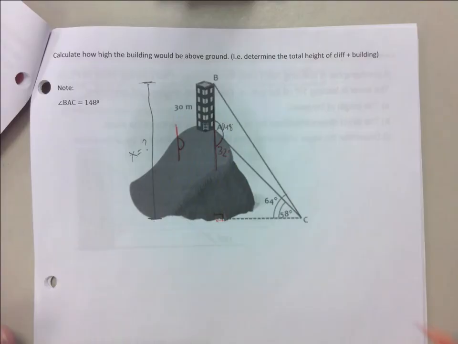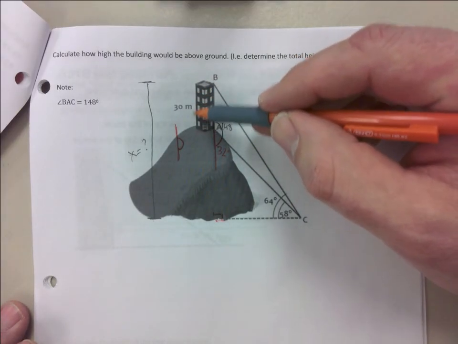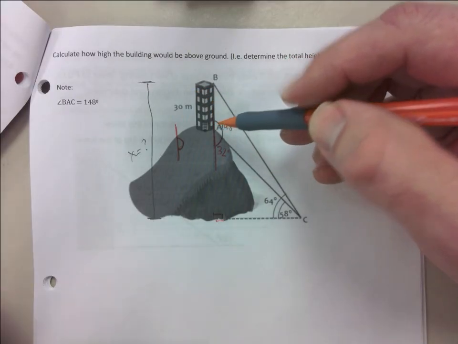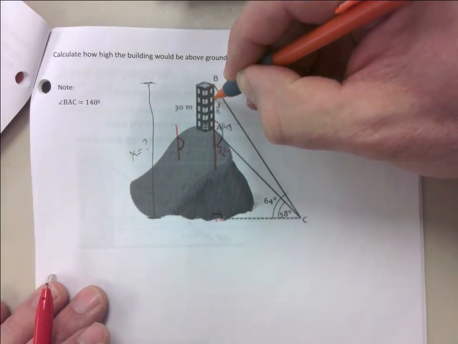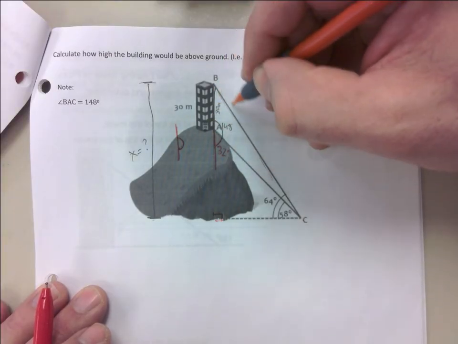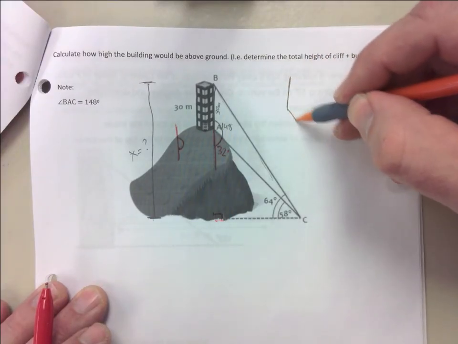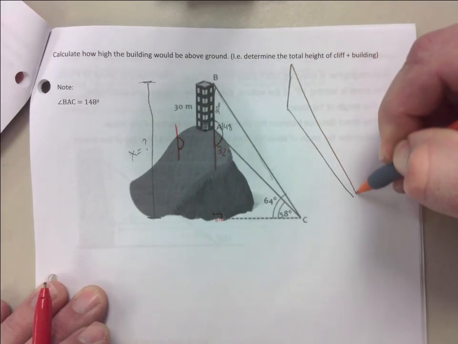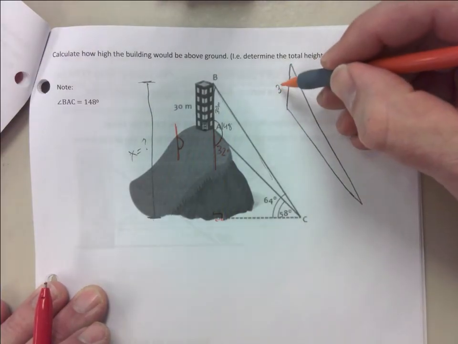Where do I start? Well, I would argue that you know this side of this triangle right here, correct? You need a side length. So this is 30 meters, this stretch from here to here. So that's the triangle I'm going to start with. I'm going to sketch it out here. So what do I know of that triangle? I know this is 30 meters.